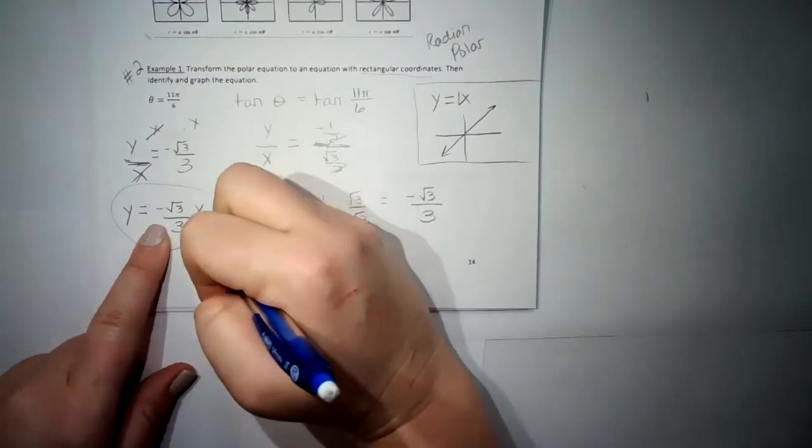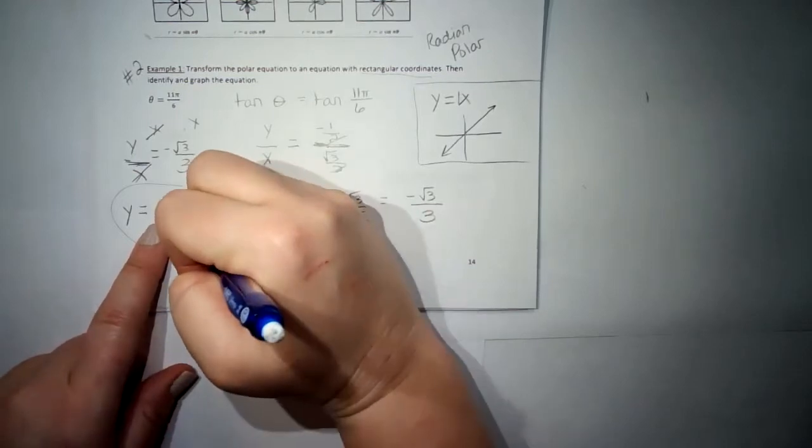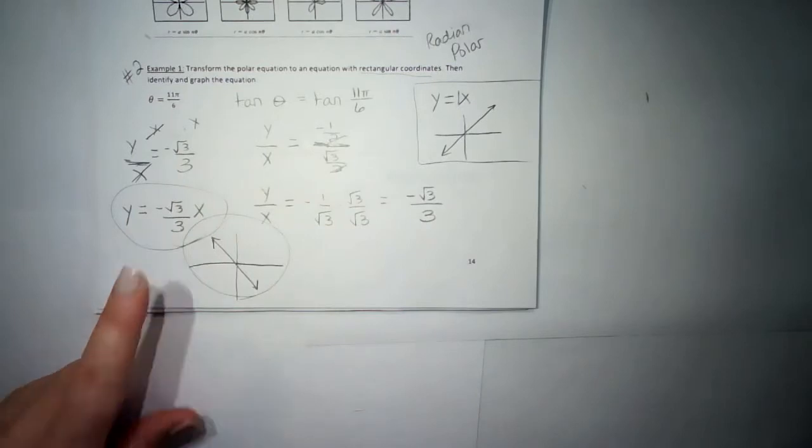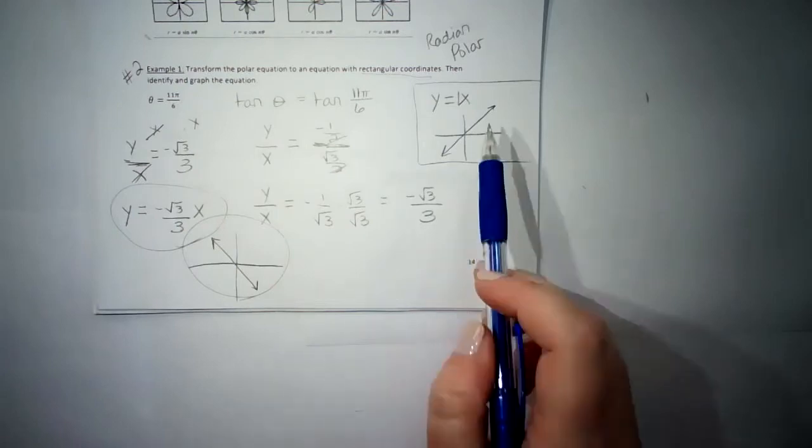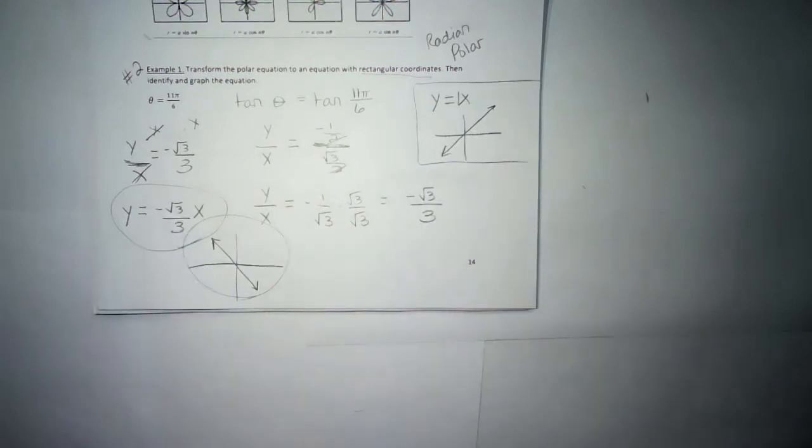So this line that you're looking for looks like that. And all you're going to have to do is identify that graph. It just flip-flops it, okay? The only difference is the reflection and then the slope is different, but you don't have to graph it yourself. Okay, is everybody okay with that? Okay, let's try one more of those.